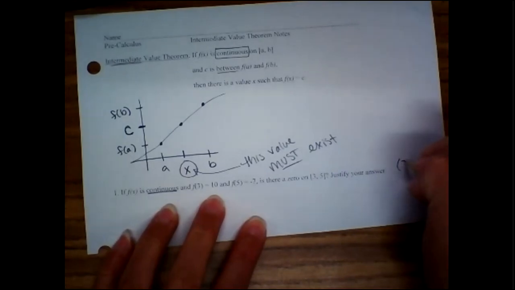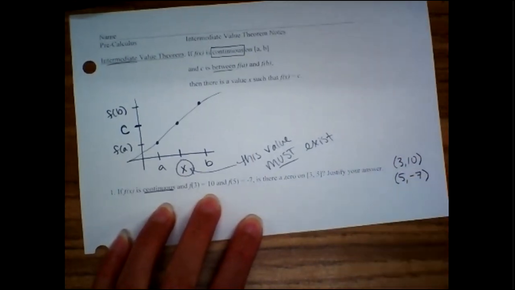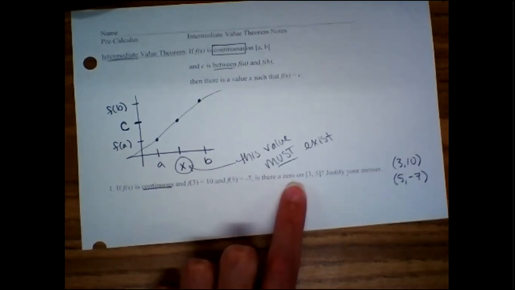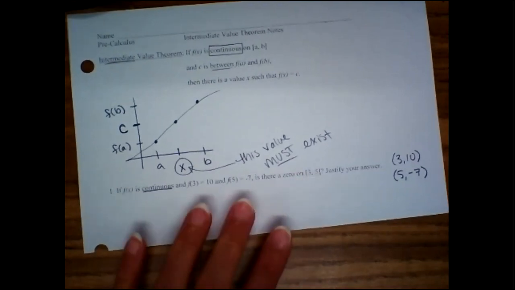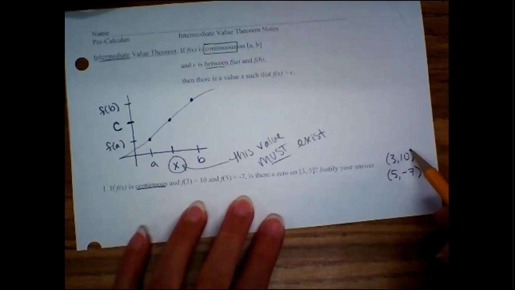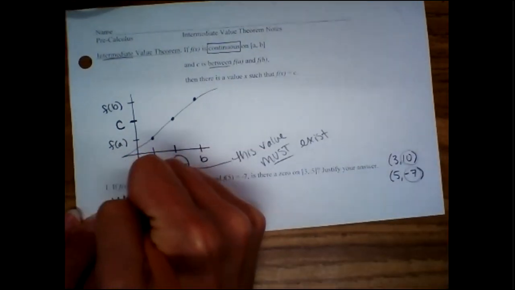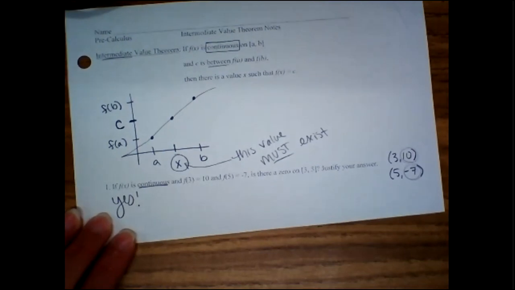If you prefer them as points, just write that off to the side. These are two points on the graph, and if you connect them, it will be continuous. That means you get all the values in between. Is there a 0 on the interval 3 to 5? Here's the $1 million question. Is 0 between these two numbers? Yes, because one of them is positive and one is negative. So in essence, it's a yes or no question. The answer is yes.